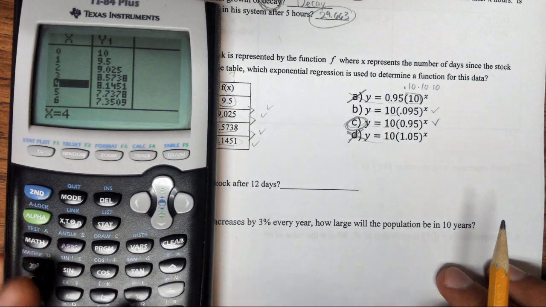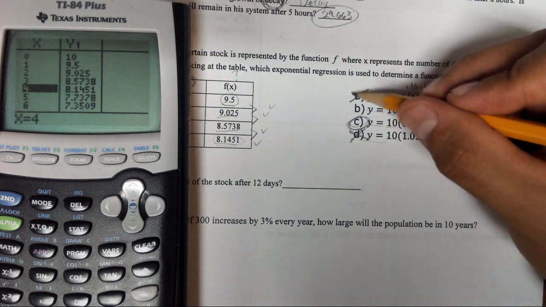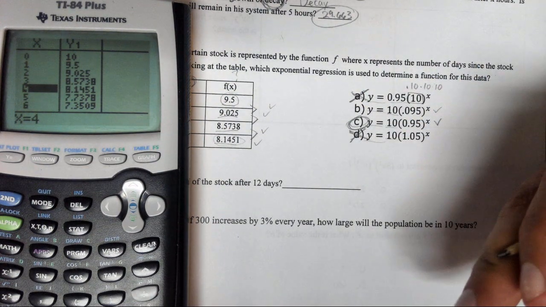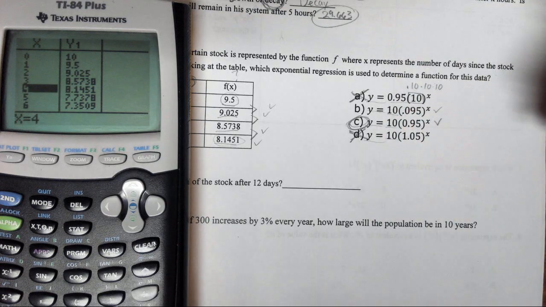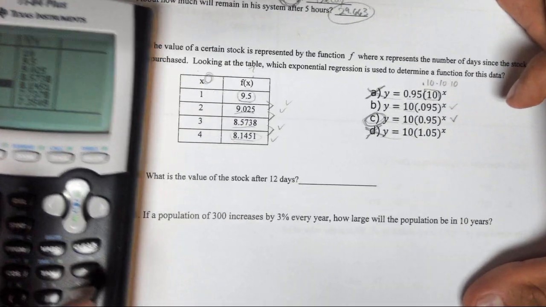Like I said, you could have also done stat edit, and if this part of me crossing off the A and crossing off D confused you, just understand that you could have also typed those in as well. I was just showing you guys a different, like a brainstorming way to cancel some of those out.